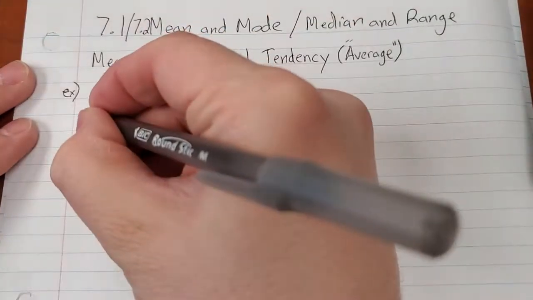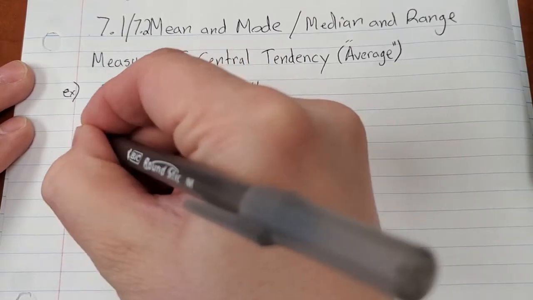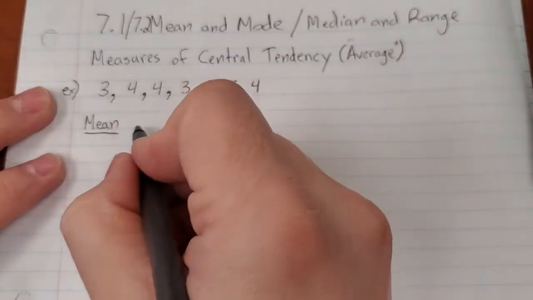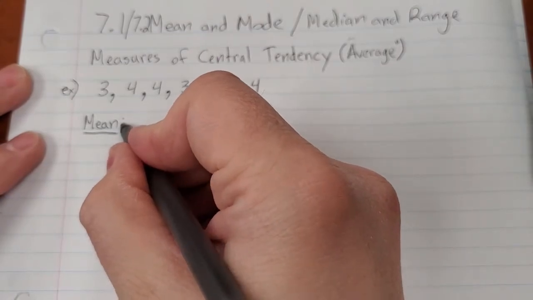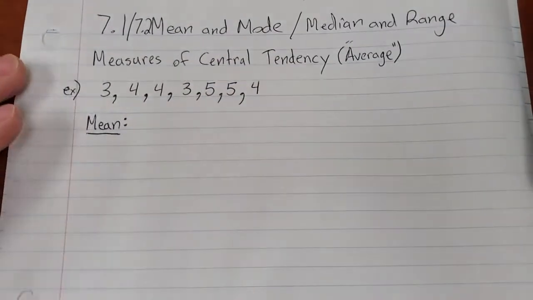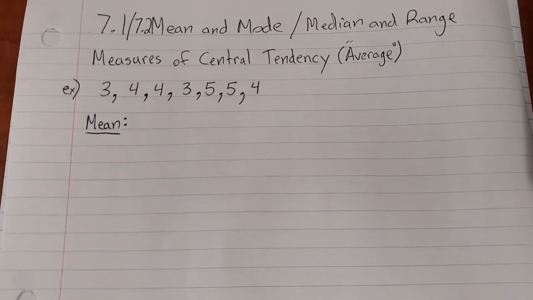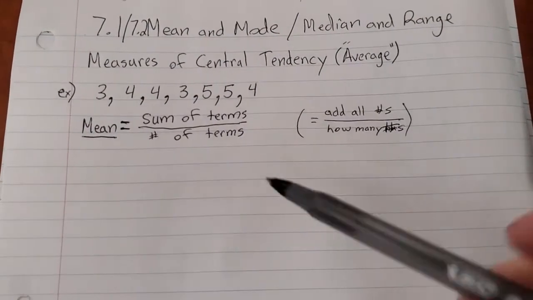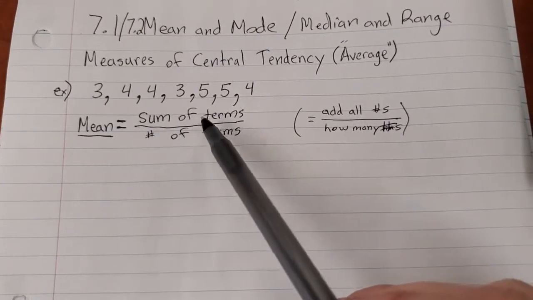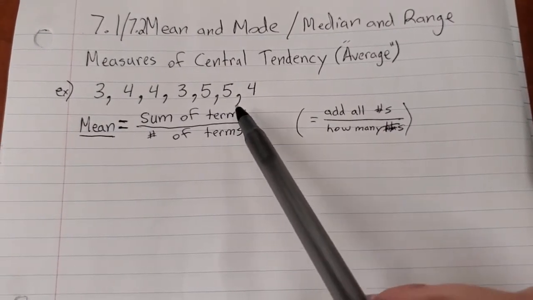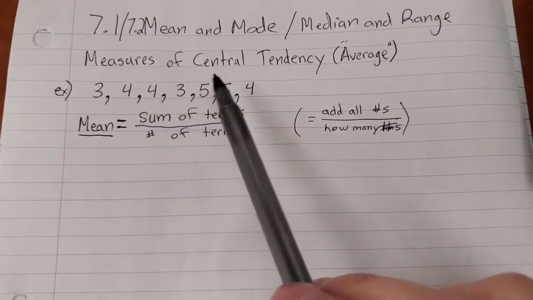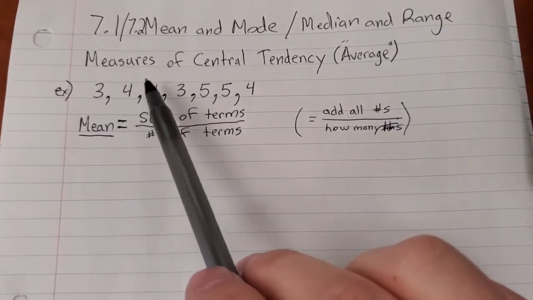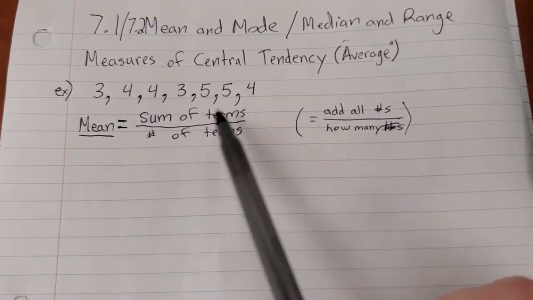We're going to look at mean first. So the first type of measure of central tendency is mean. This one is sometimes the most complicated one to calculate. So the mean, this is how it works. It is equal to the sum of terms. In other words, add all of these terms up and then divide by the number of terms. So there's 1, 2, 3, 4, 5, 6, 7 of them.